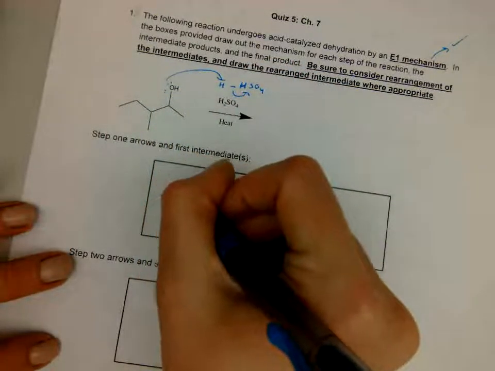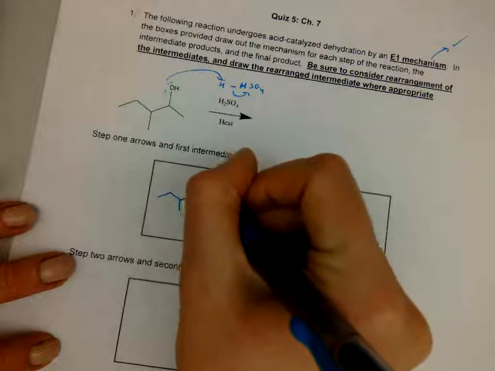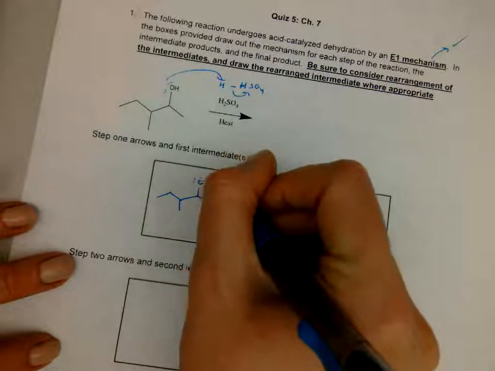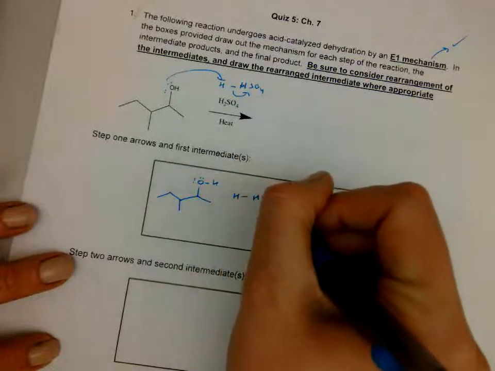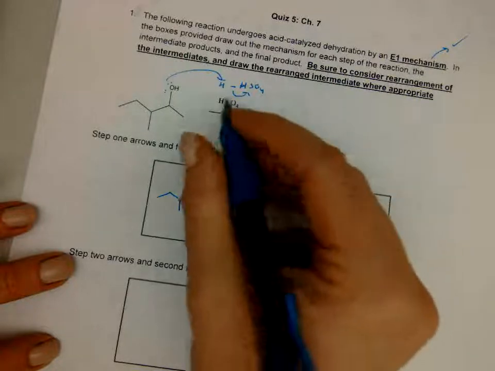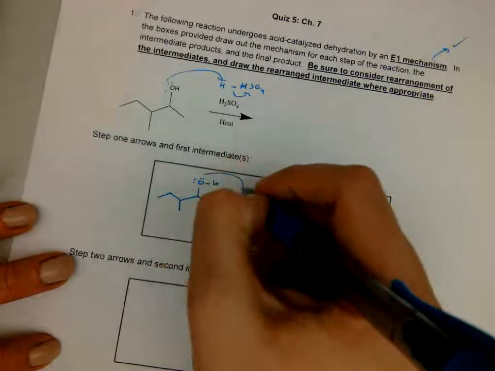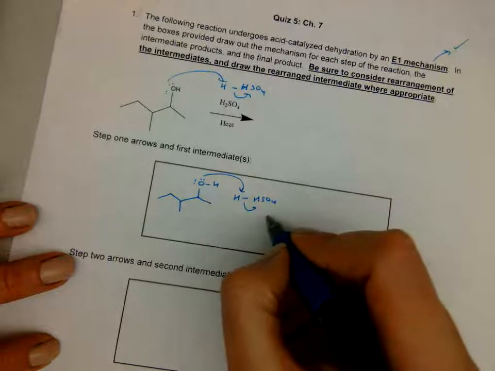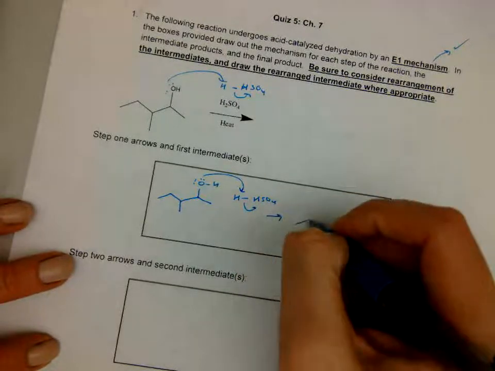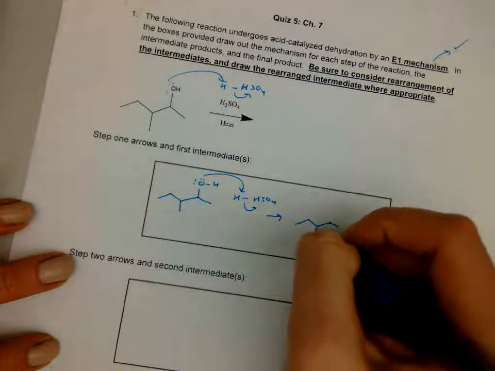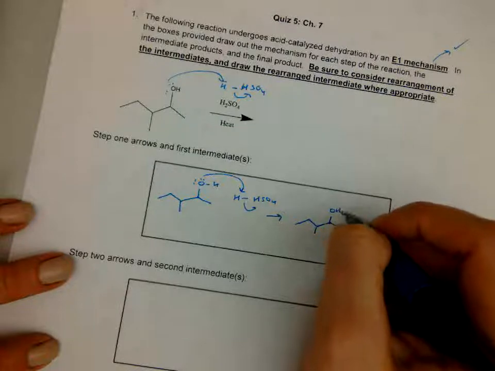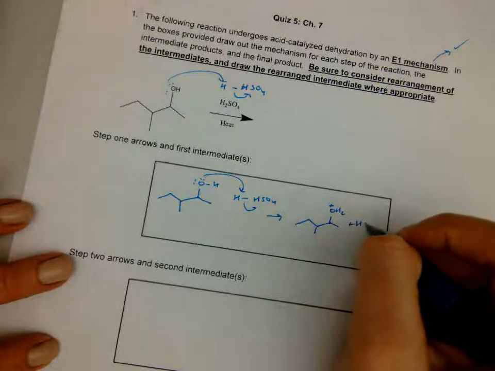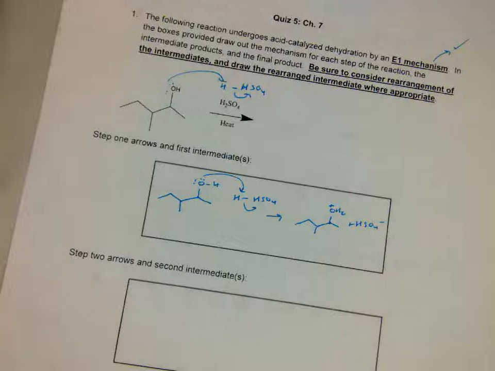Oh, I should probably do it down here in this box, actually. So OH with HSO4 and heat. So heat helps me know it would be an elimination reaction if they hadn't already told me, but that's going to leave us with OH2 plus and HSO4 minus. So that's the first step.